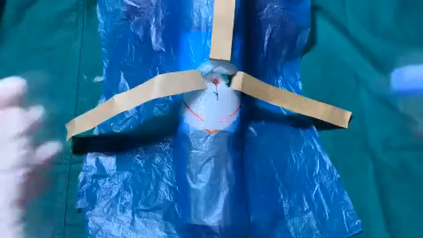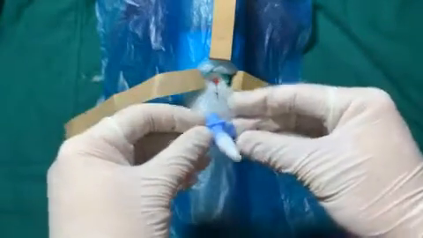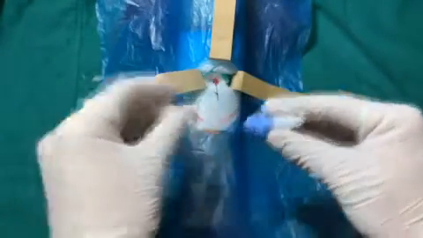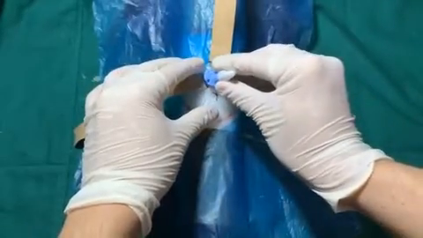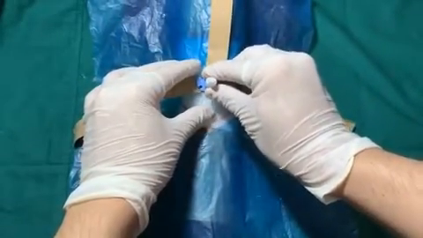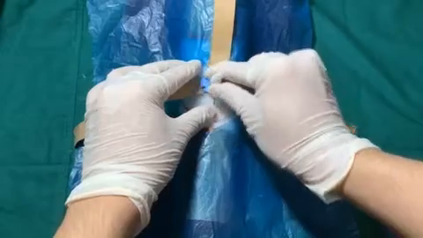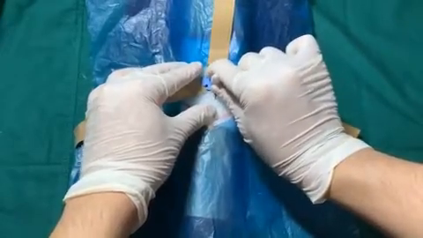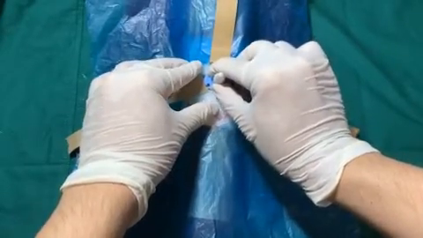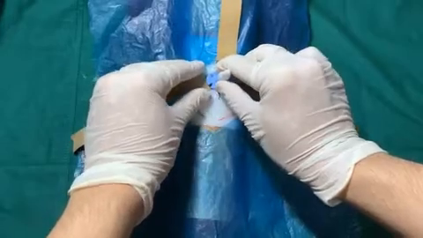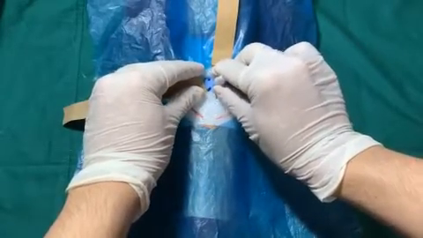Assess the size of the trachea and select the largest cuff tracheostomy tube that can comfortably fit the tracheal wound. Inject air to the inflatable cuff of the tracheostomy tube to test its integrity. Insert the tracheostomy tube under direct vision while applying traction to the suture attached to the tracheal flap.